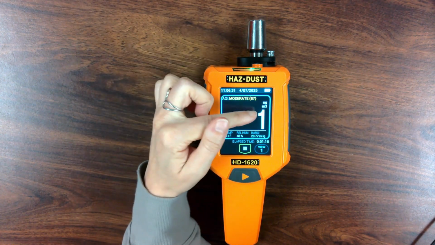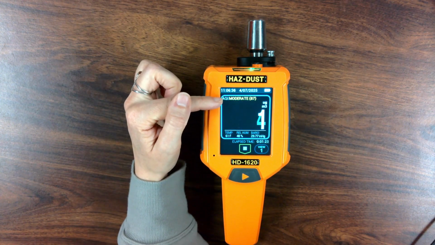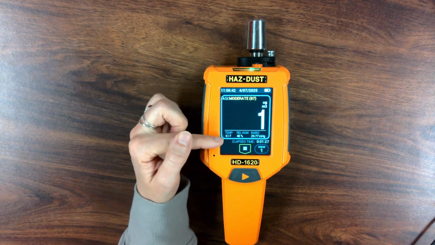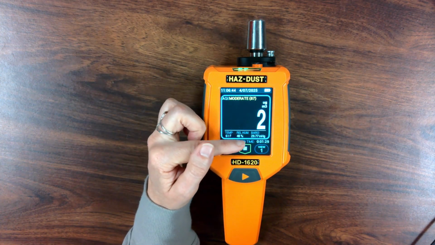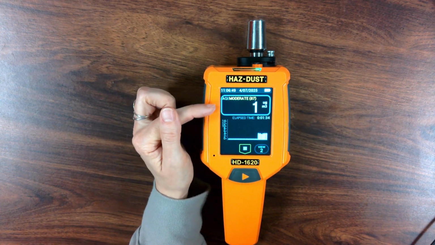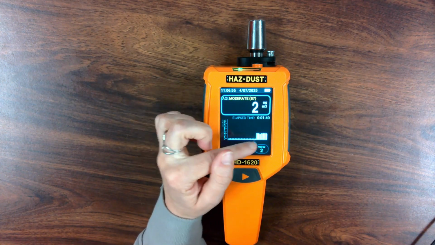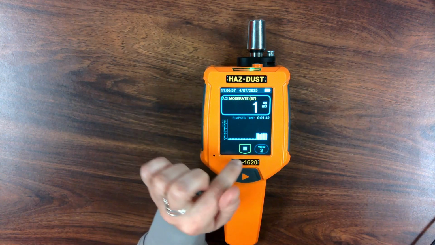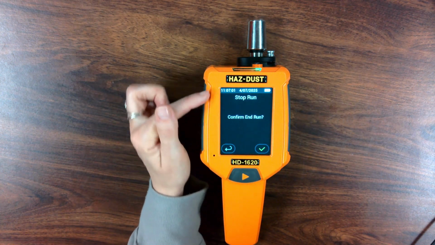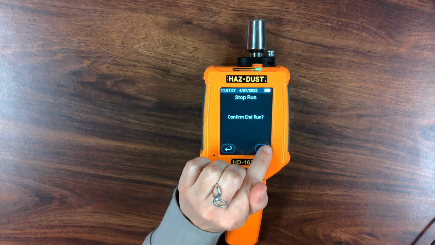When it starts sampling, you will see the concentration in big numbers right here. Up here, you will have the AQI for PM 2.5. Down here, you'll have the temperature, the relative humidity, barometric pressure, or you can press view, and this is view 2, and this has almost all the same information, except you have your real-time rolling graph right here. To stop sampling, you just press this button right here in the middle, and it will ask you if you want to confirm end of run, and you simply press the green check.